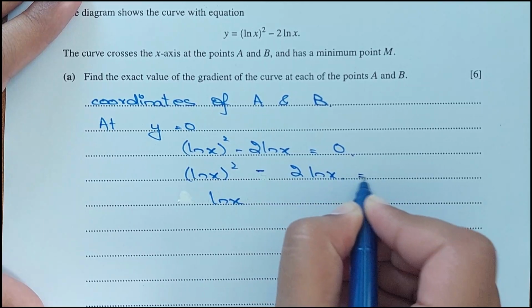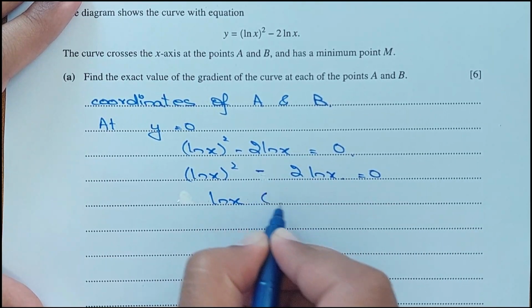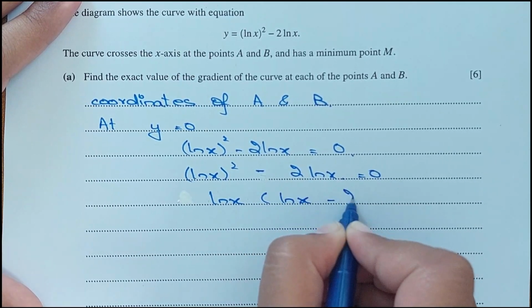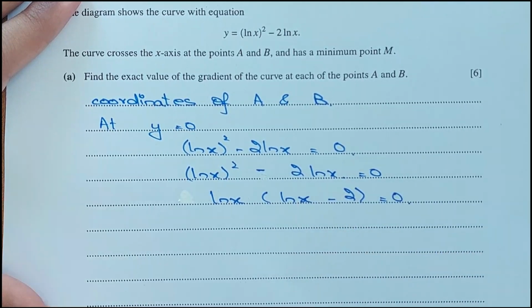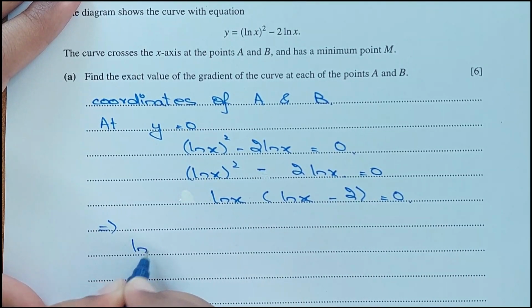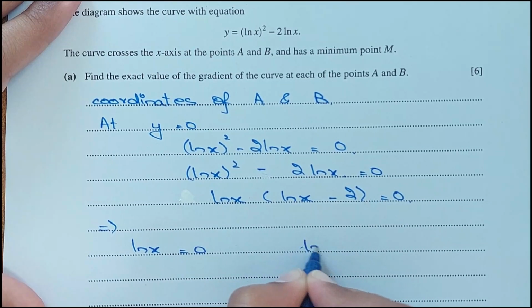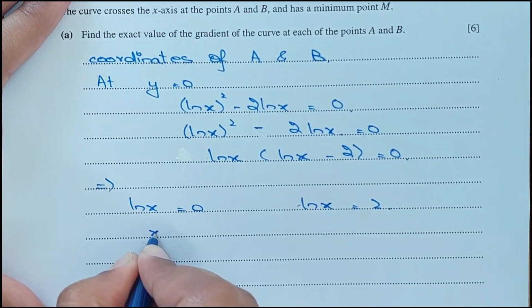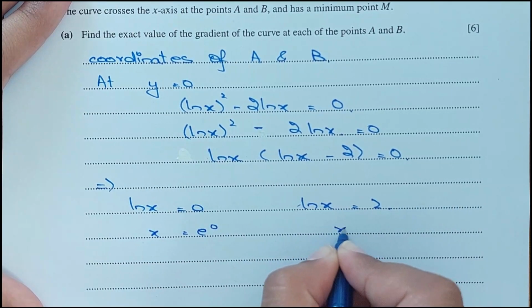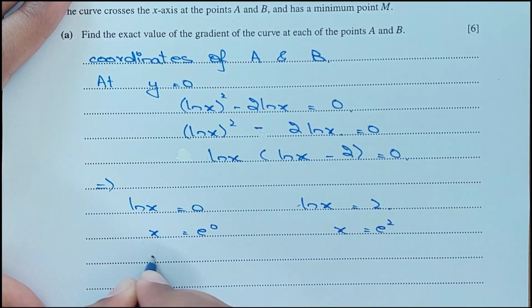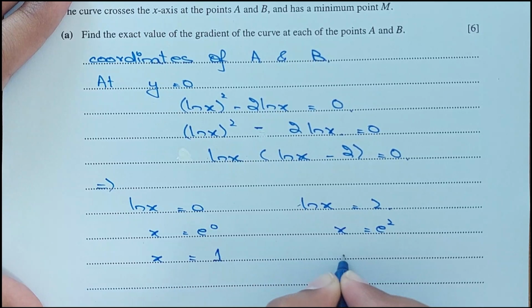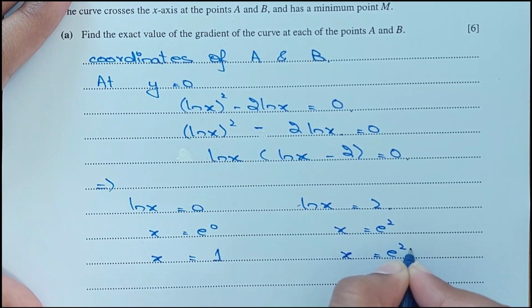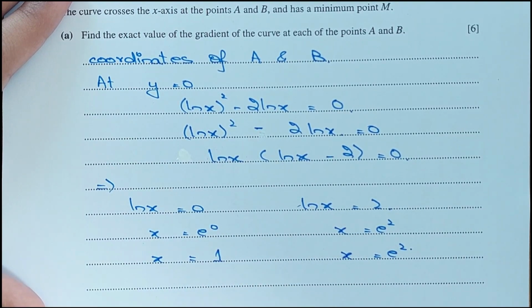Taking ln x common, we are left with ln x times (ln x minus 2) equals 0. Now we have two factors, ln x equals 0 and ln x equals 2. So the x value is e power 0, which is 1, and here x equals e power 2. So these are the coordinates of A and B.